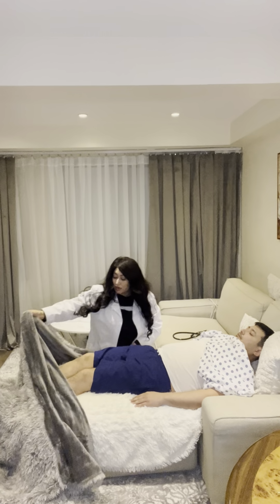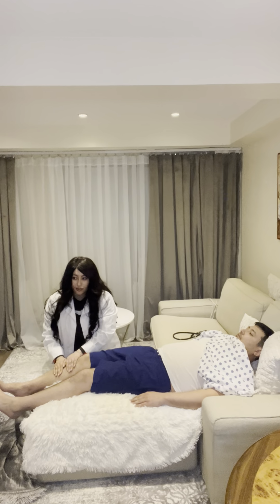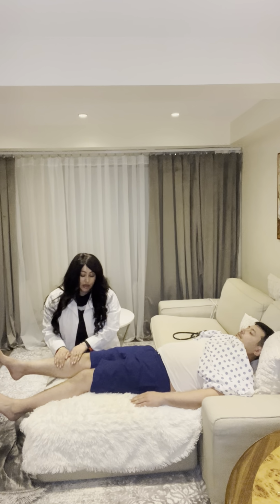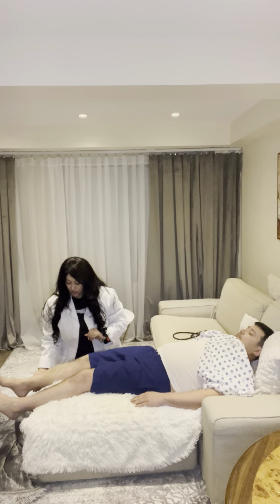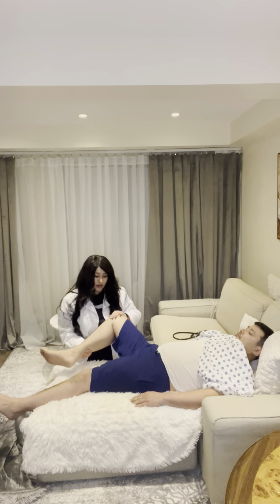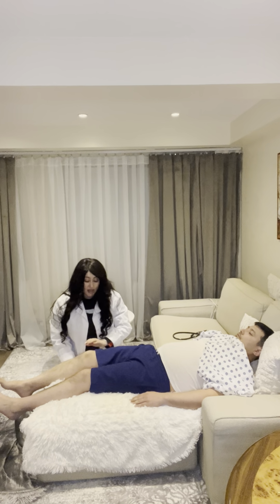The next, I'm going to do the psoas sign test. You're going to push up against my hand. Any discomfort? No. Okay, good. Negative psoas sign. The next, I'm going to do the obturator test. Okay. Bend your knee. Rotate. Any discomfort? No. Okay. Negative obturator sign.